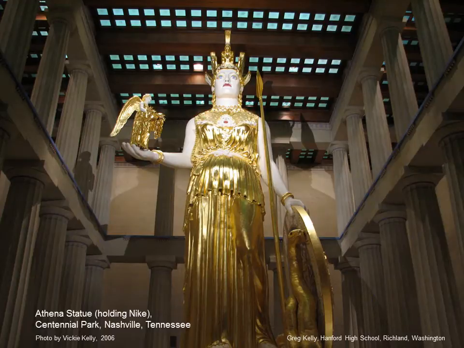Inside is a giant statue of Athena holding a smaller statue of Nike. Athena Parthenos is 41 feet 10 inches tall. It is a replica of what the statue in the original Parthenon might have looked like. This statue was completed in 1990 and gilded in 2002.